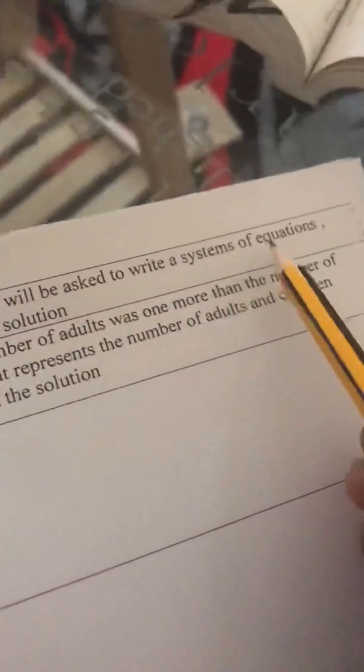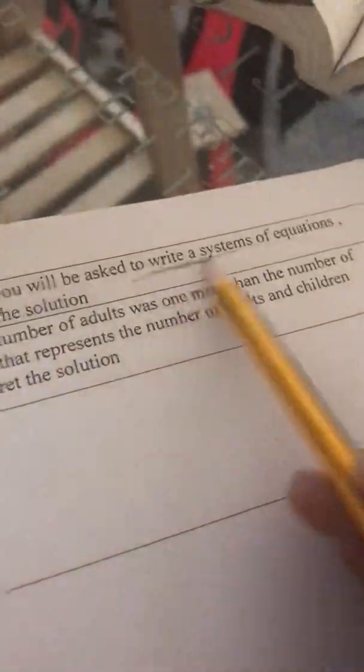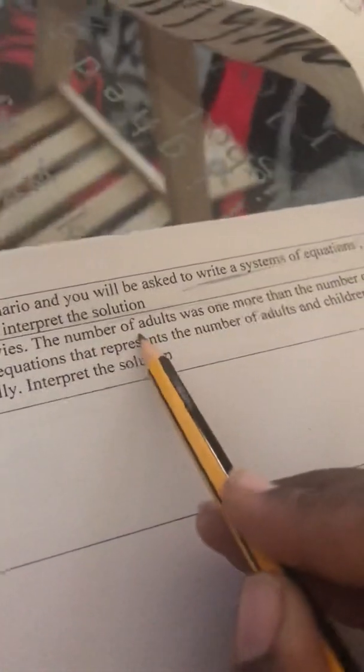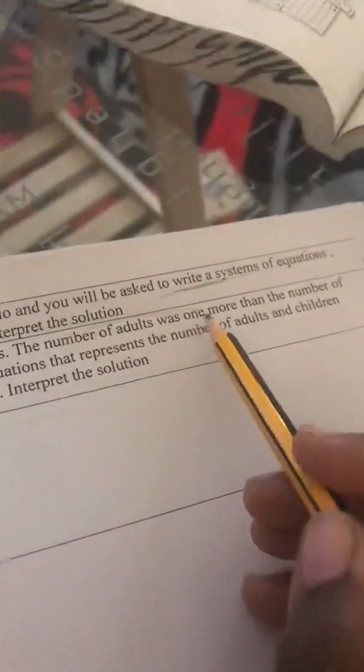7 people went to the movies. So you'll be given a scenario. You will be asked to write a systems of equations. You'll be asked to solve algebraically and interpret. So 7 people went to the movies, okay? The number of adults was 1 more than the number of children.